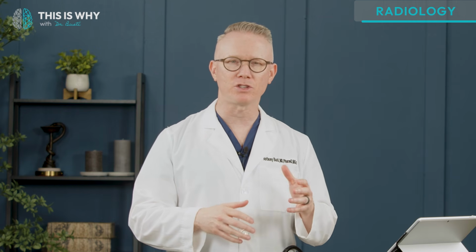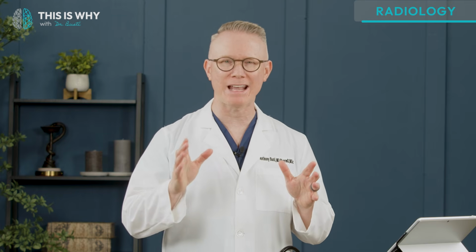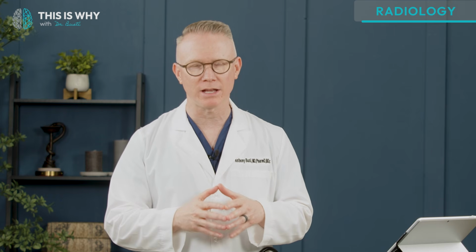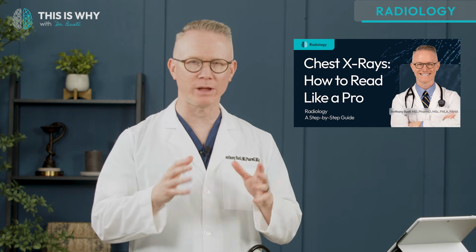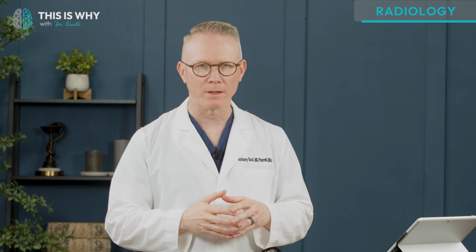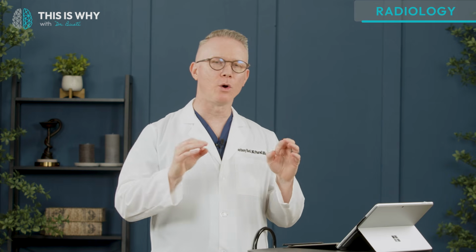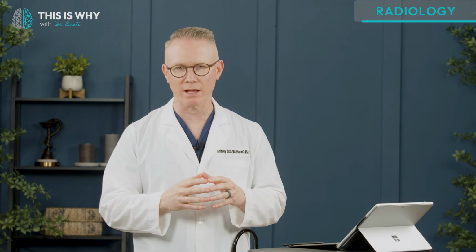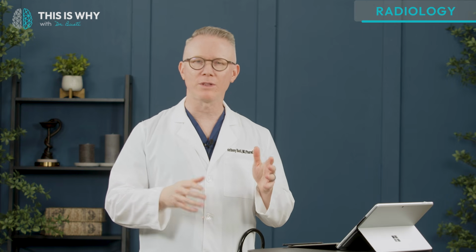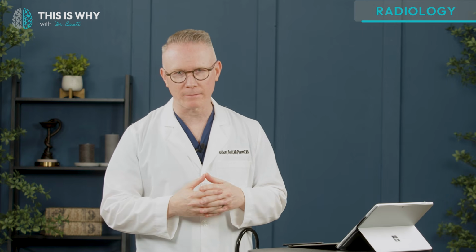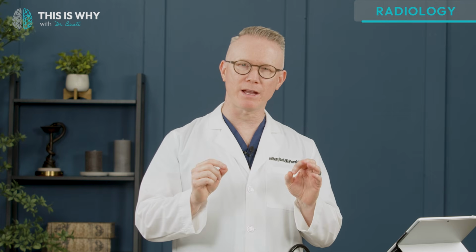Now, the RIPE mnemonic should be considered every time you open a new chest X-ray. And if you want a full review on how to use RIPE and the A through I mnemonic when reading a chest X-ray, check out my video on how to read a chest X-ray like a pro. Why does this stuff matter? Because there is literally no point in interpreting a chest X-ray that's either done wrong or that is of poor diagnostic quality.